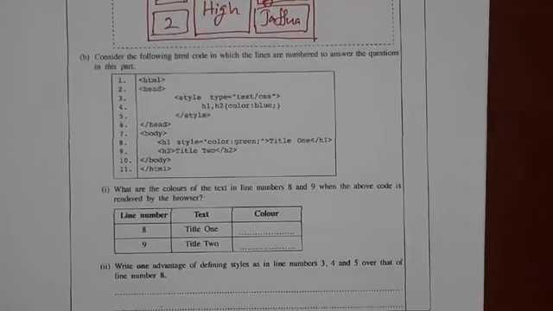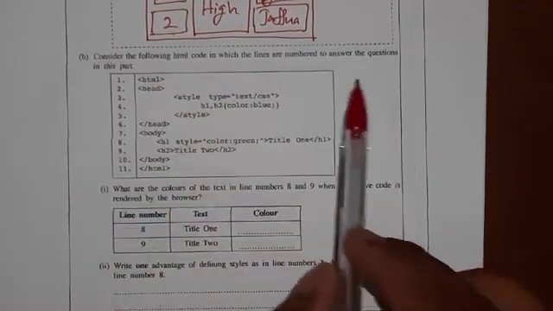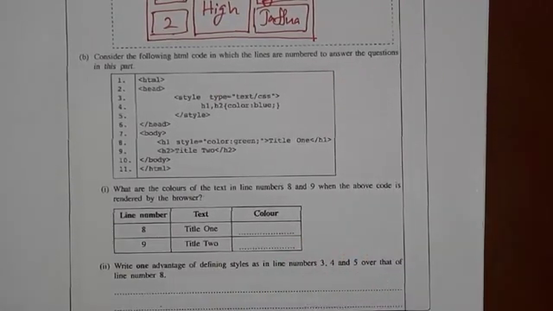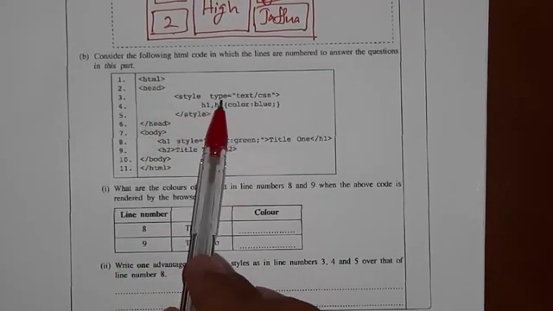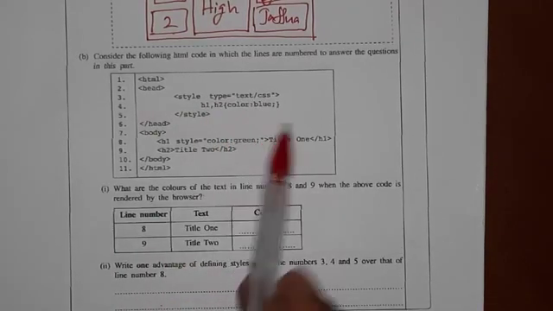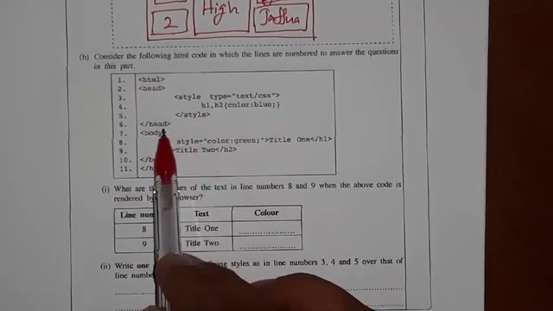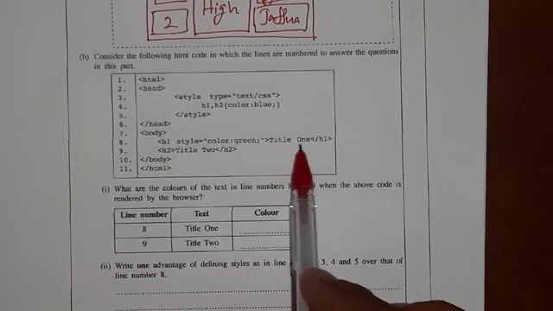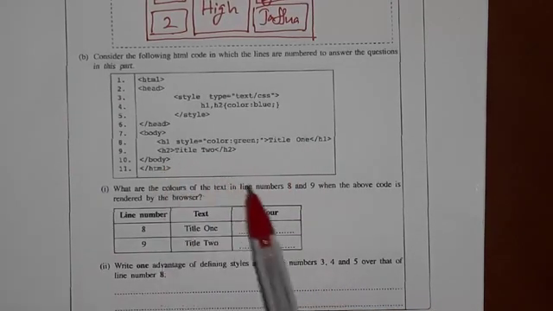Part B. Consider the following HTML code in which the lines are numbered to answer the questions in this part. HTML head, style, type equals text CSS, heading 1, heading 2, color is blue, then the style tag is closed. Inside the head, the heading 1, style, color green, title 1, heading 2, title 2, body and HTML.